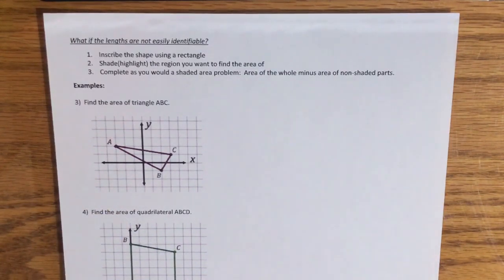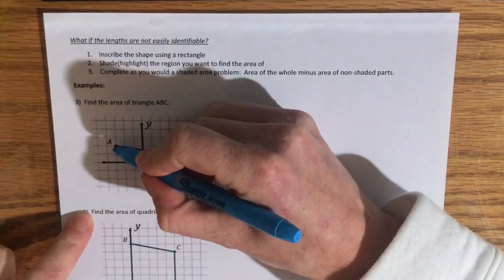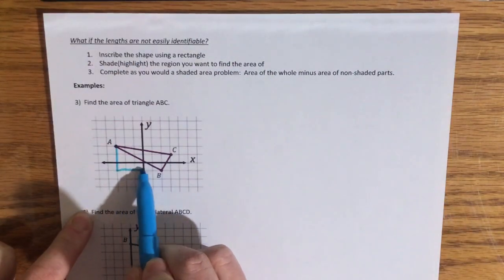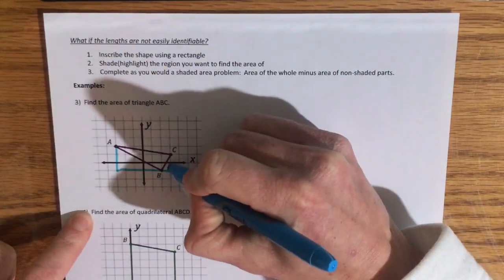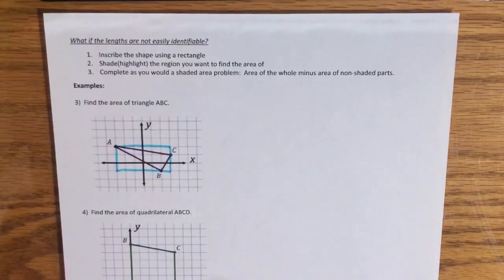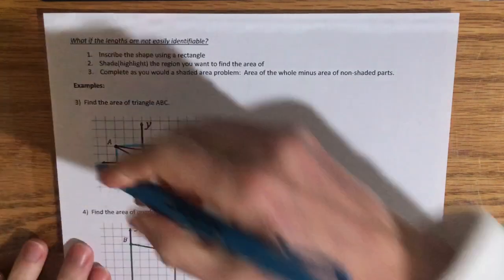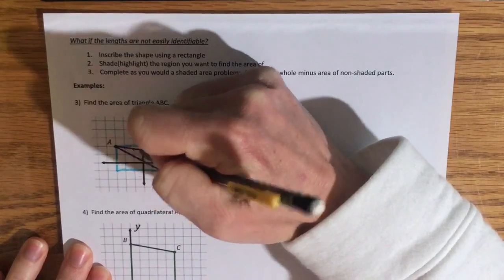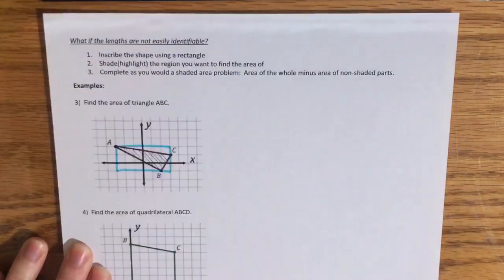So what you're going to do is make a box around the shape. That means I'm going to be connecting all of my points to form a box like this. I'd shade or highlight the region you want to find the area of. That's completely up to you. So basically, we want to find the area of this. Going back to the lesson that we just did, it was the area of the shaded region.